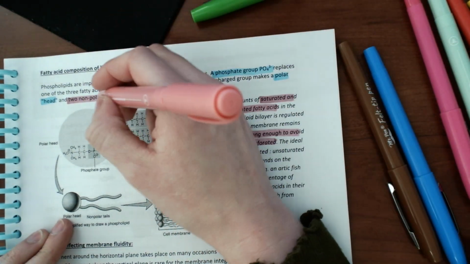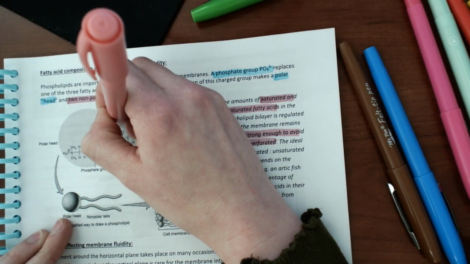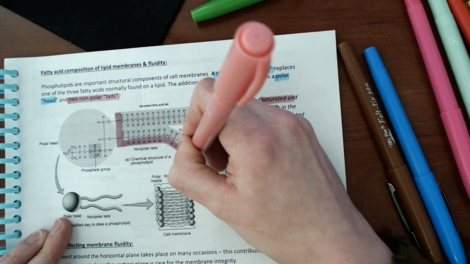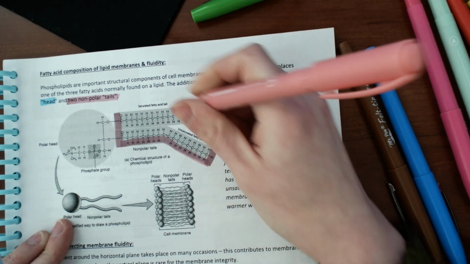And so let's mark off our fatty acids. They are our nonpolar region.